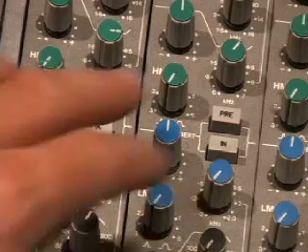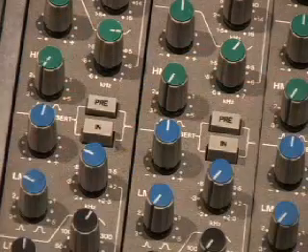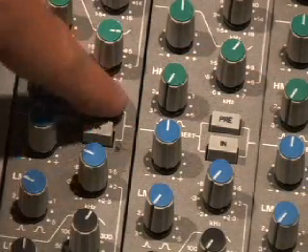Finally, while the default status of the console is to insert the device after the EQ section, the pre button will allow you to insert the device before the EQ for a different tonal approach.